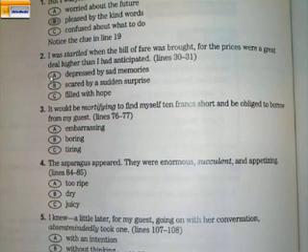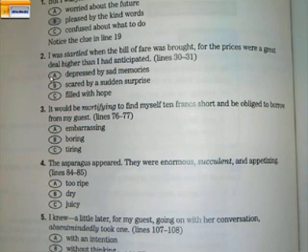They were enormous, succulent, and appetizing. So from the context, enormous, appetizing. Appetizing means very delicious. You want to eat it very badly. This is the meaning of appetizing.